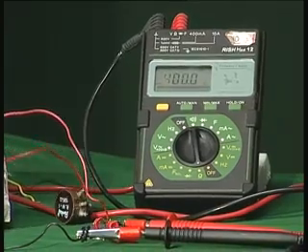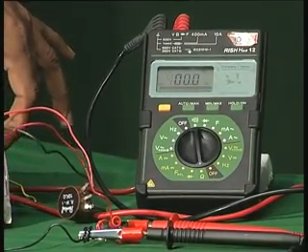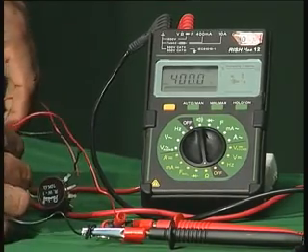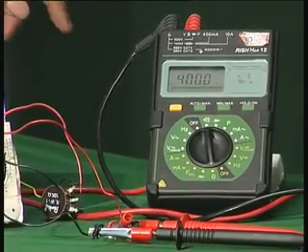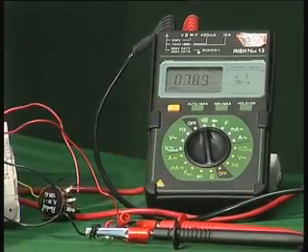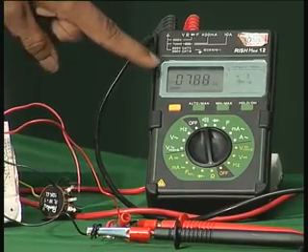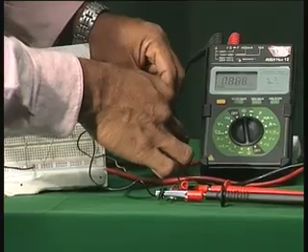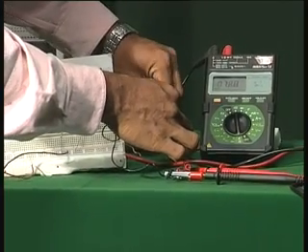So I will take the multimeter in resistance mode and measure the resistance of the potentiometer. Now it is around 7.8. I can adjust it to some smaller value.